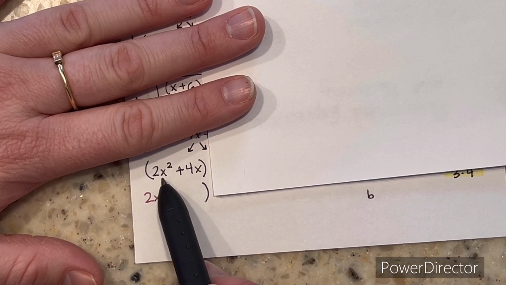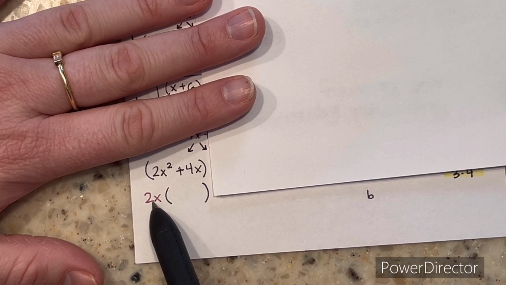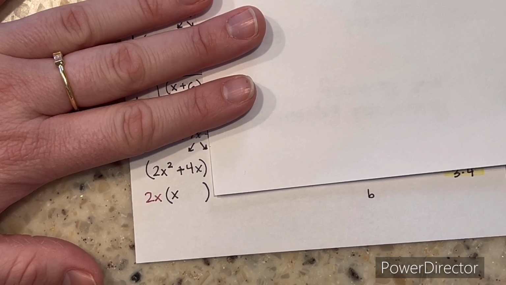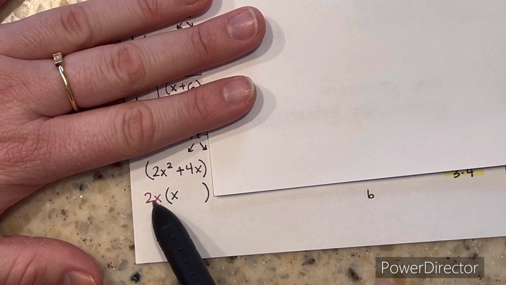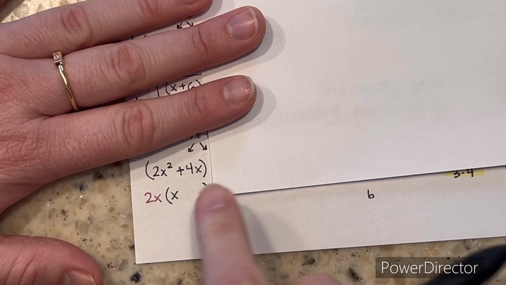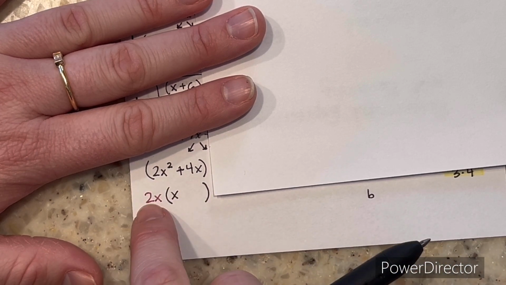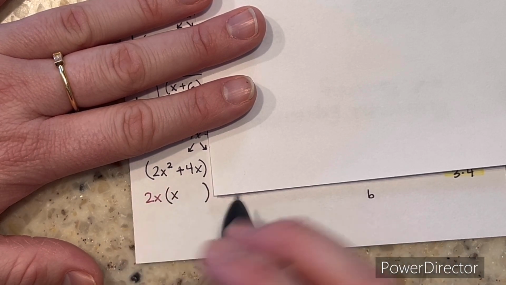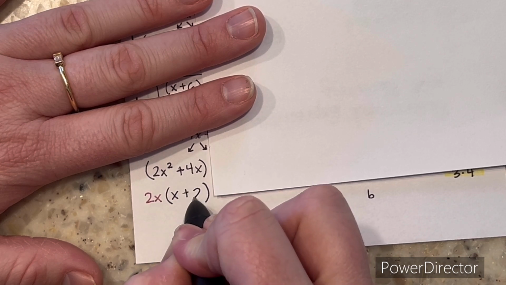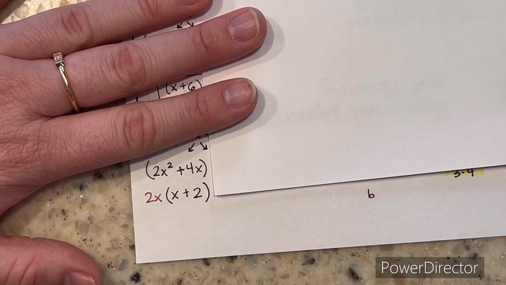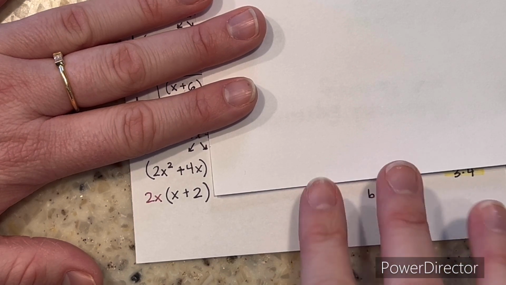So if this one was 2x squared and I took the 2x out, there's 1x left in that first spot. And then here's another way that you can think about taking out a GCF. 2x times what will give you 4x back? Because right now we're trying to undistribute. So 2x times what gives me 4x? That'll be a 2. You could also do division. 4 divided by 2 gives you 2. There's a couple different ways you can think about factoring out that GCF.